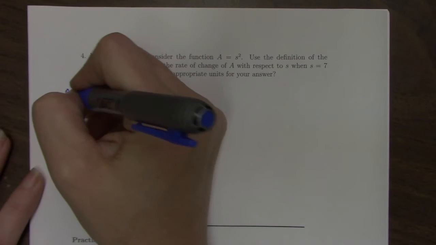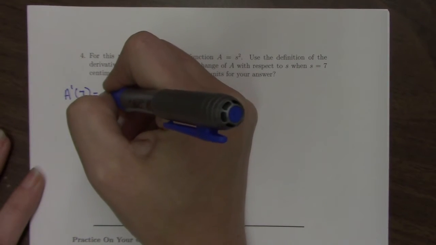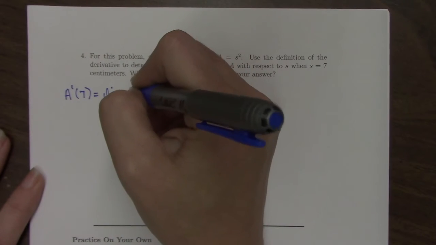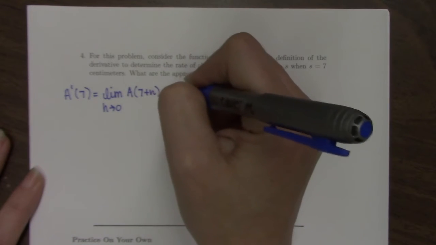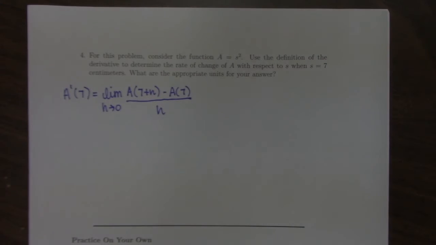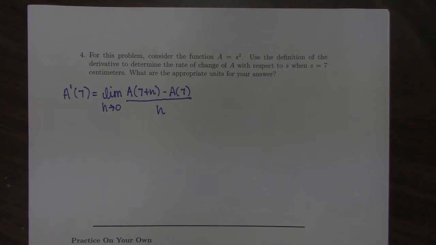So we know that a prime of 7 should be the limit as h goes to 0 of a of 7 plus h minus a of 7 all over h. So before I evaluate this limit, I'm going to do a little scratch work to figure out what some of these elements truly are.